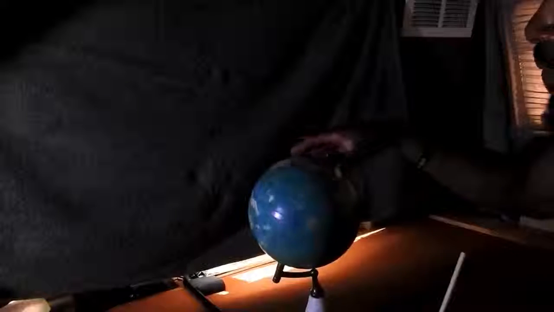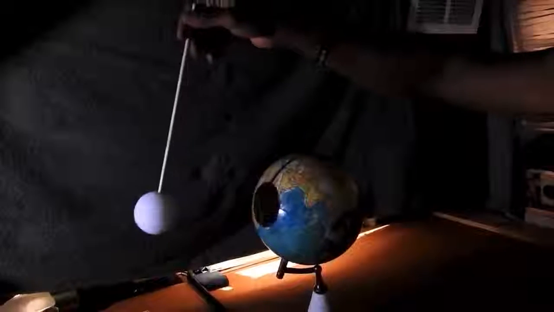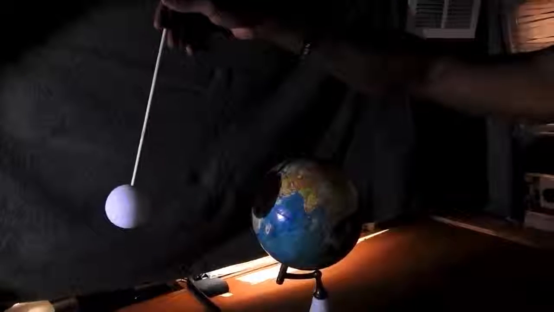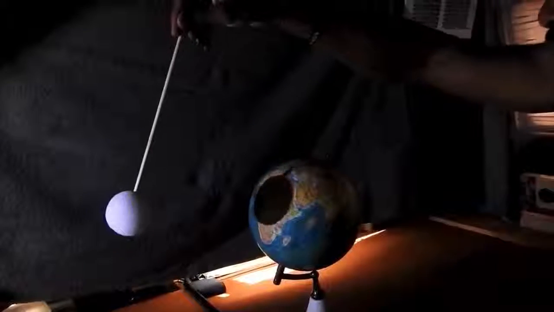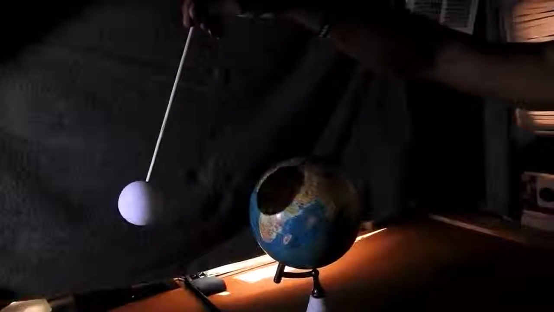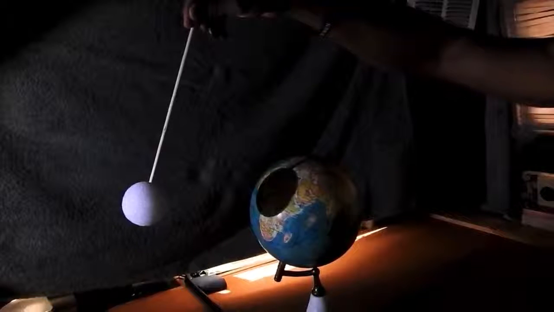Now, the solar eclipse, the way that happens is, let's say, for instance, because of the axis tilt of this particular globe, when the moon is exactly between the Earth and the sun, whoever is here in this region of Africa can see a complete and total eclipse of the sun, because the moon's blocking it out.